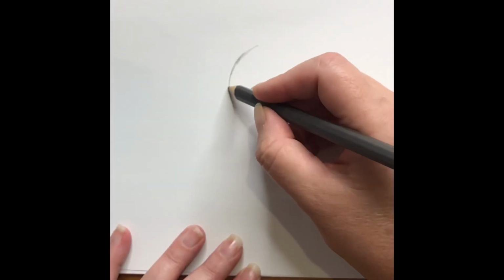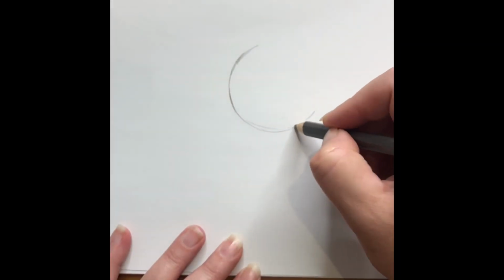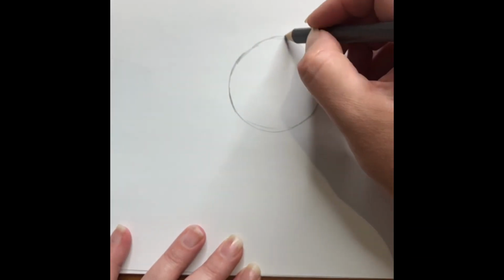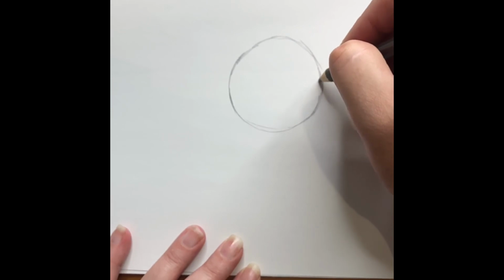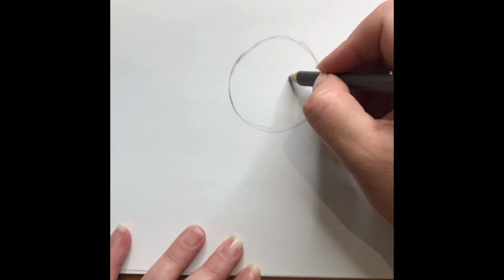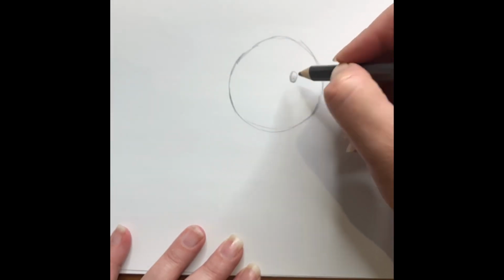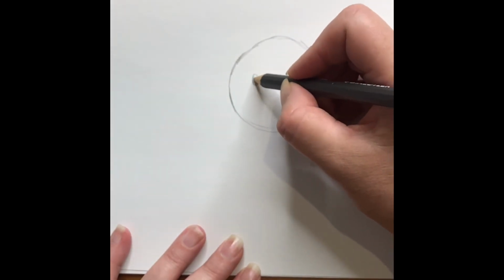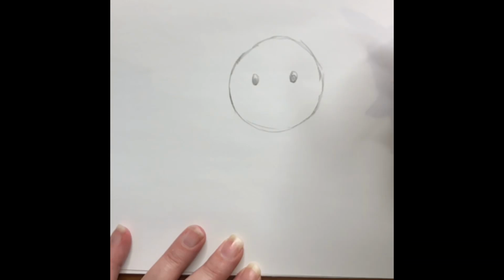Now we're going to draw a cute panda. So starting with our circle, get that nice circle shape bit by bit. Practice drawing those circles. We're just going to give him little oval eyes with just a little eyeball at the bottom. We want some white showing on his eyes.